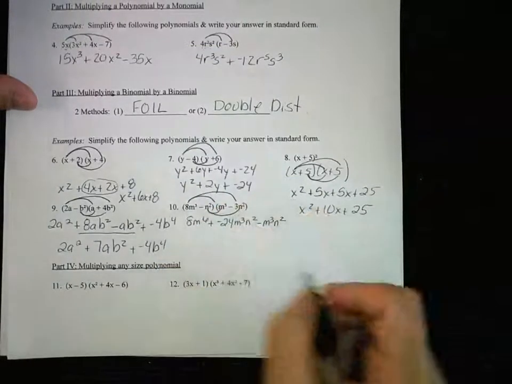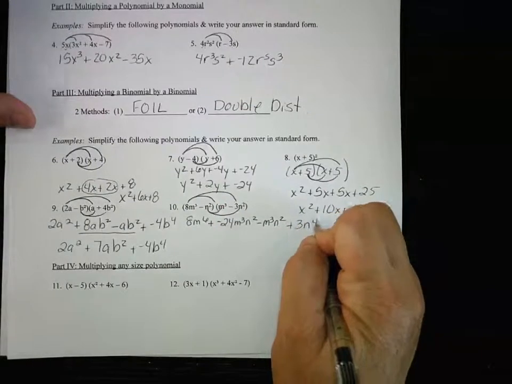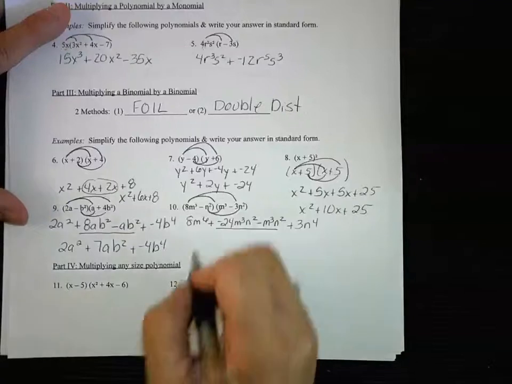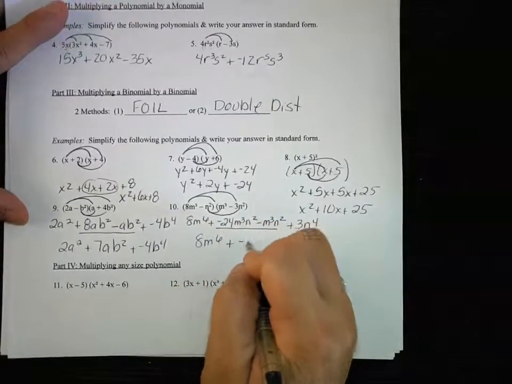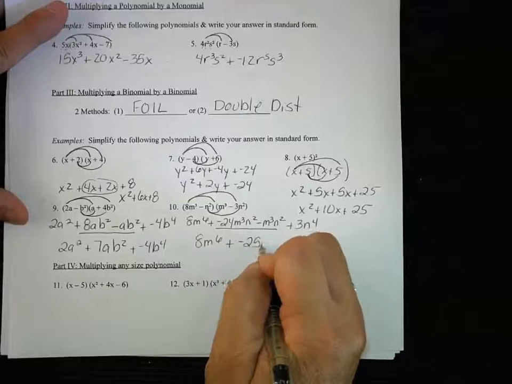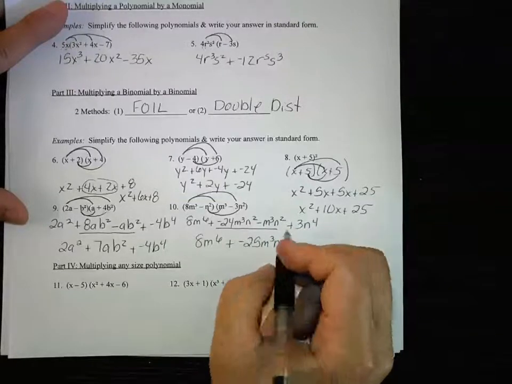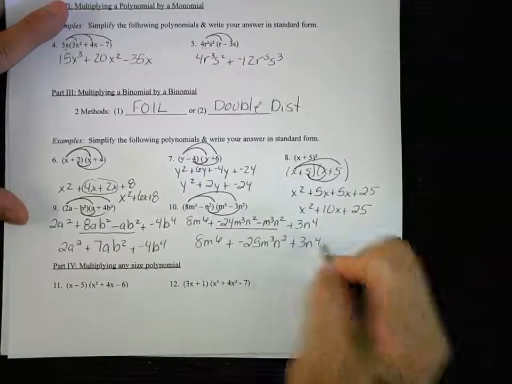And then negative times negative is a positive 3n to the fourth. These two things combine. 8m to the sixth, negative 25m to the third, n to the second. Whoops, yeah, no, that's right. And then 3n to the fourth.